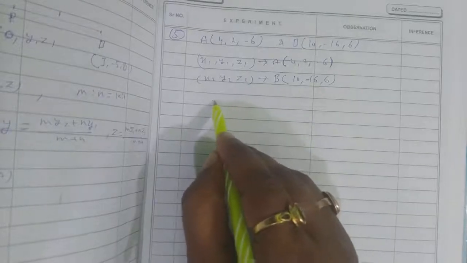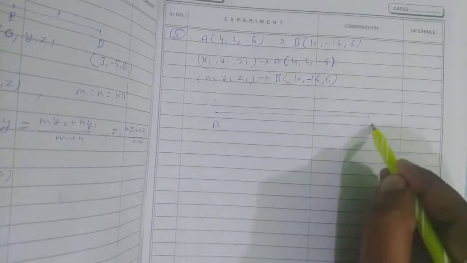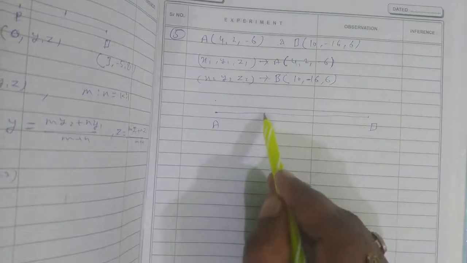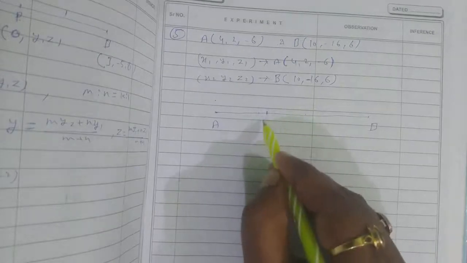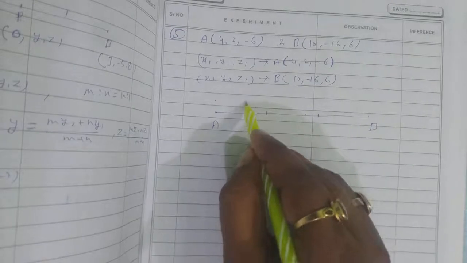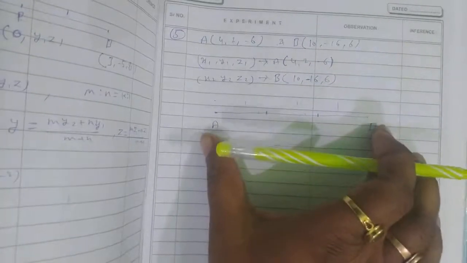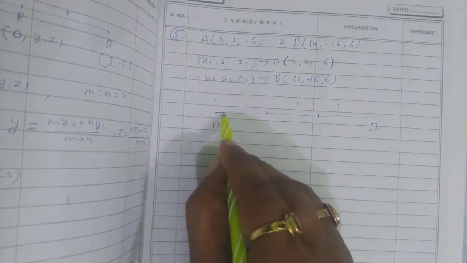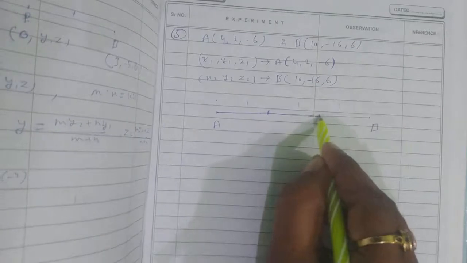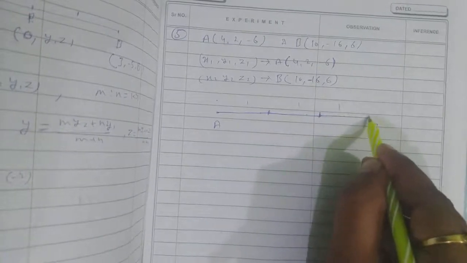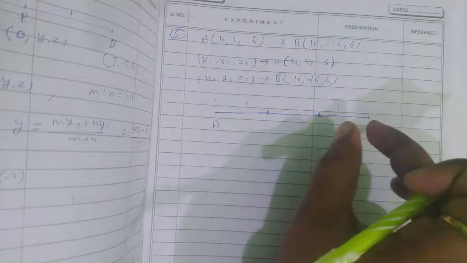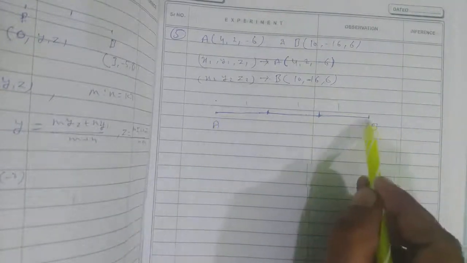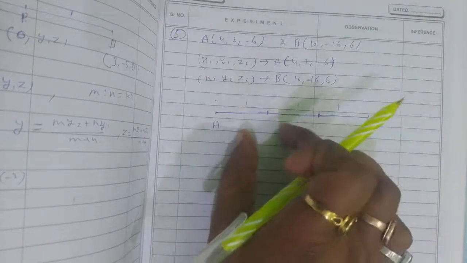Suppose first we draw the diagram here. Suppose this line is AB, with coordinates A and B. This line is divided into three equal parts, first and second. Suppose this point is P. Three equal divisions means 1:1:1. It means the AB line is divided into three equal parts: the distance from A to this point and the distance from this point to the next point are equal. That means the line segment AB is divided into three equal parts.